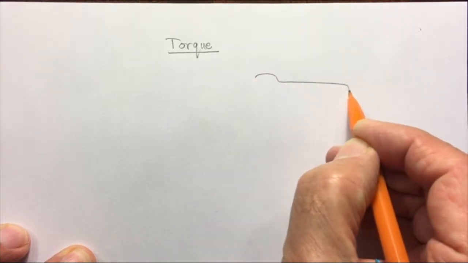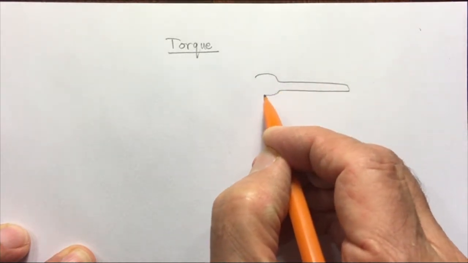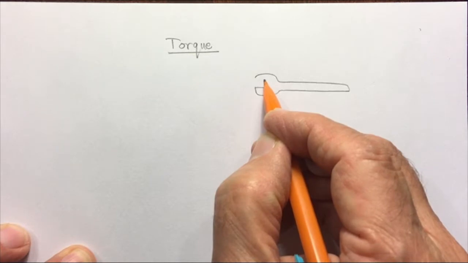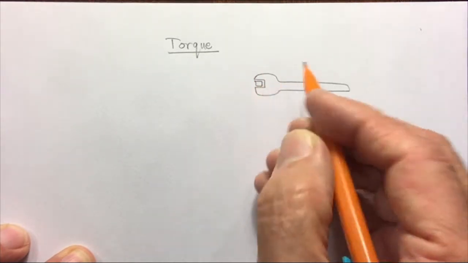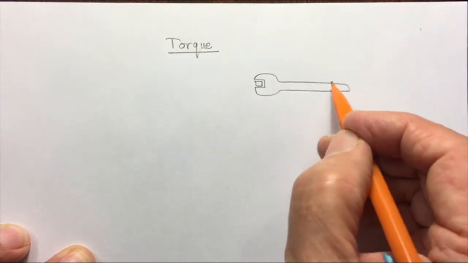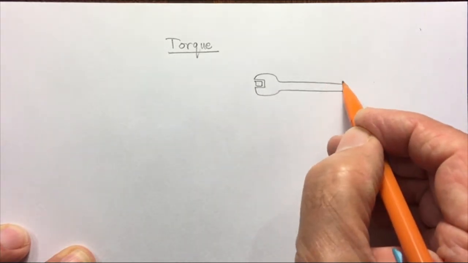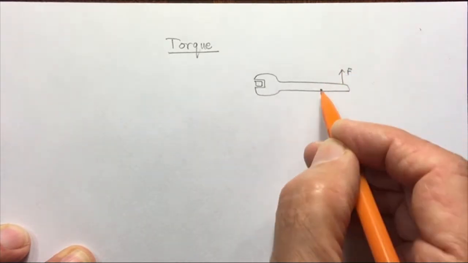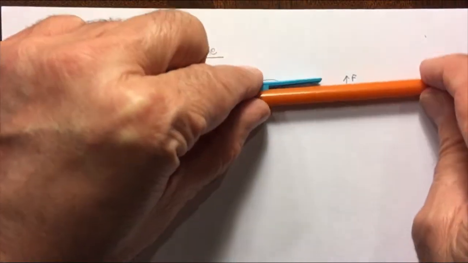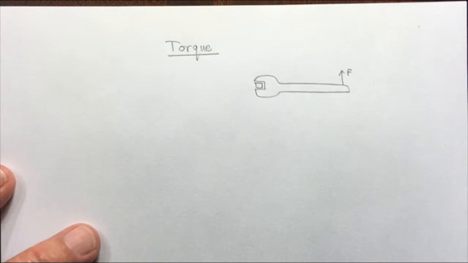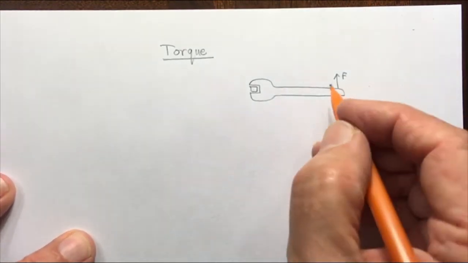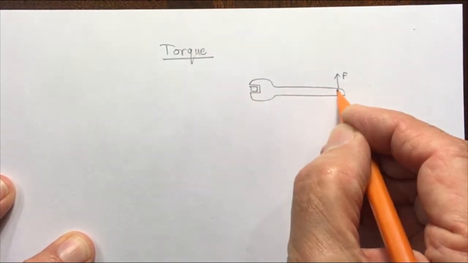So if we consider a wrench or a spanner, and we have a nut over here, and we want to open this nut, we apply a force over here, and that will cause this to start turning. So what we are applying is a force over this distance.